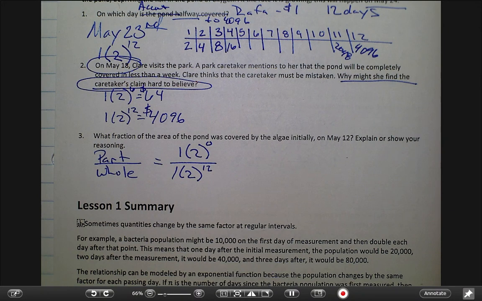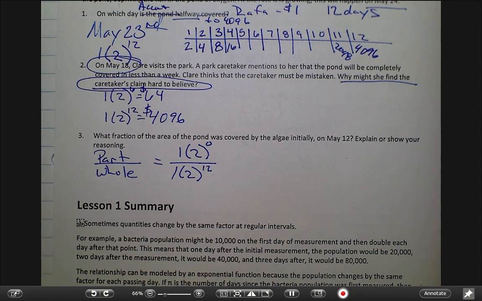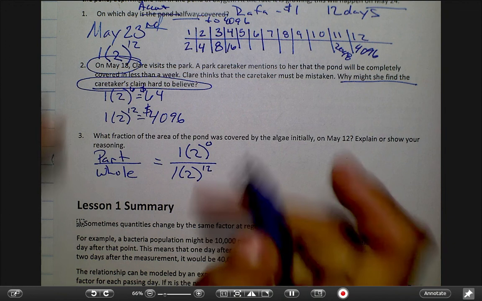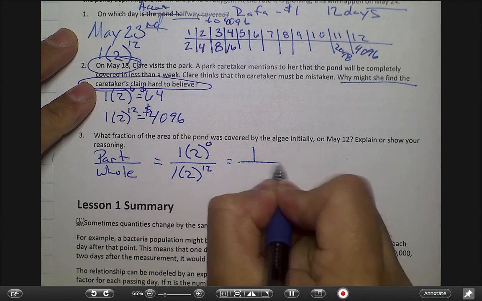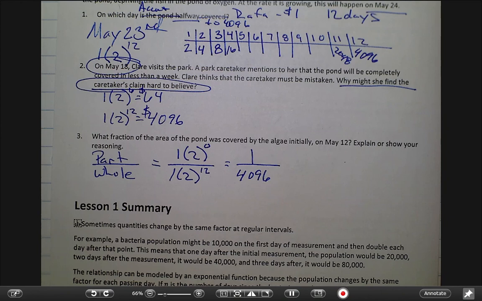Now, class, anything to the 0 power is? 1. Anything to the 0 power is 1. So this is going to be 1 over 4,096. Wait, 4,096. That's a lot.